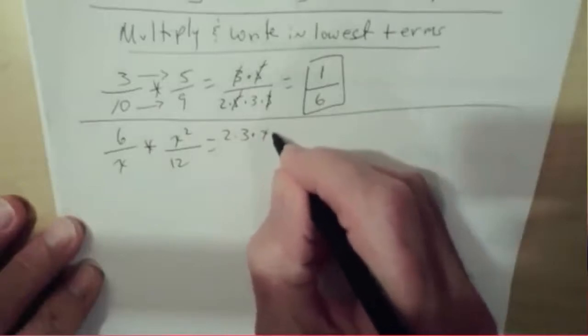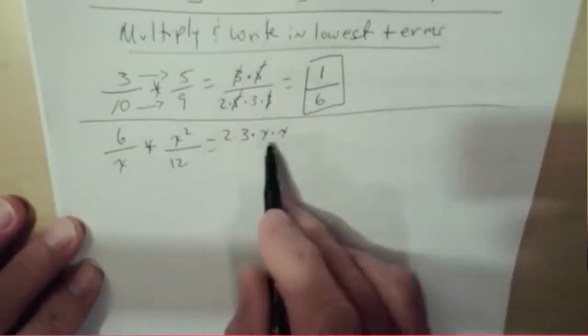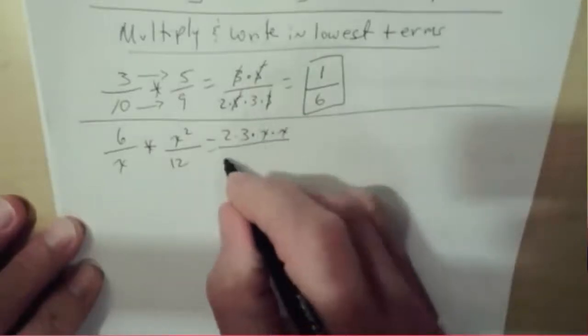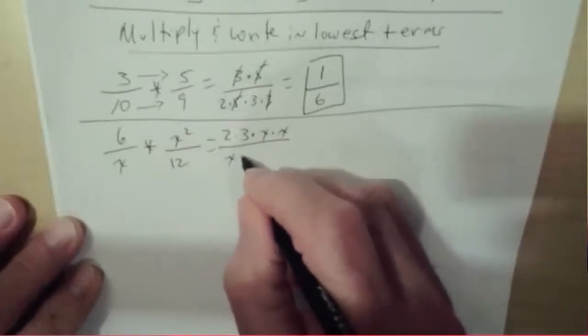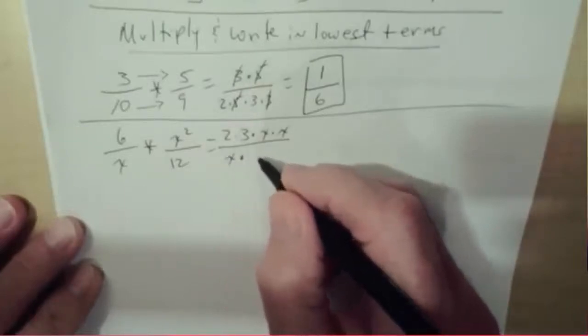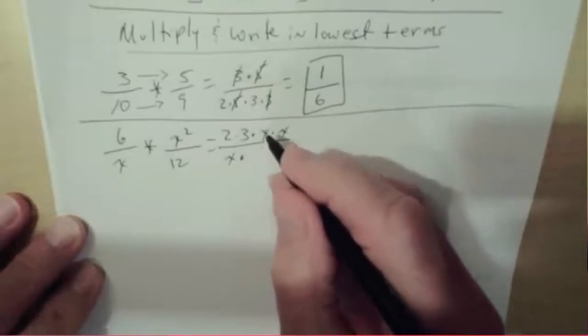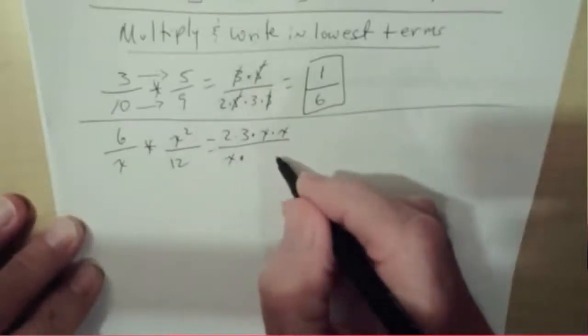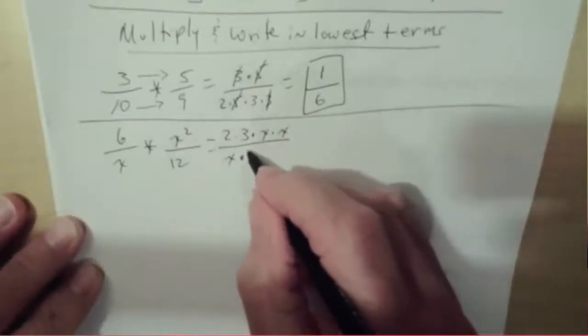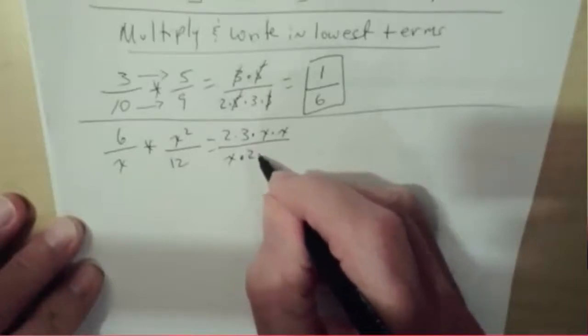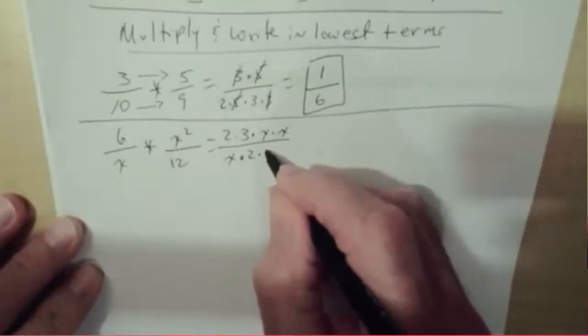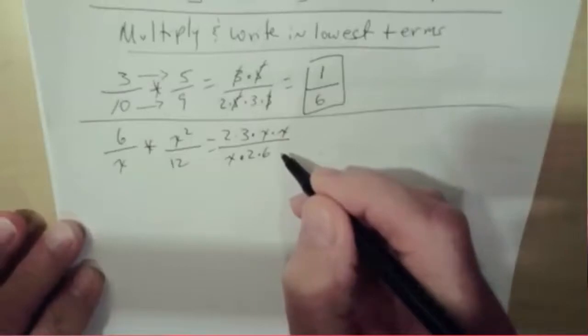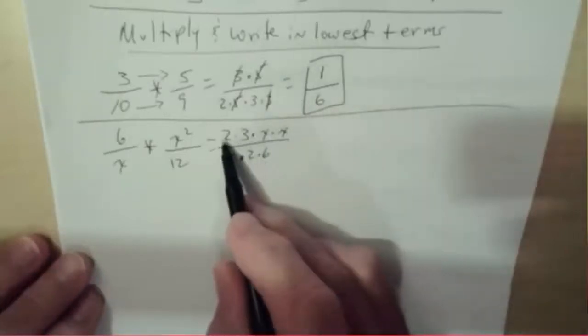X squared is x times x, over 12, which is 2 times 6. We could have left this as a 6 here. Let's do that.